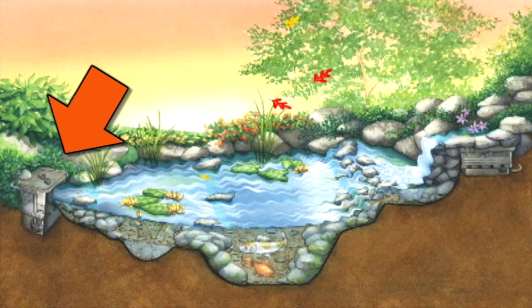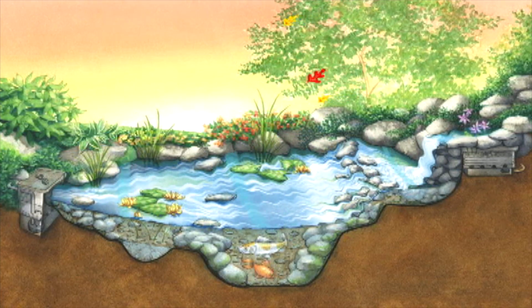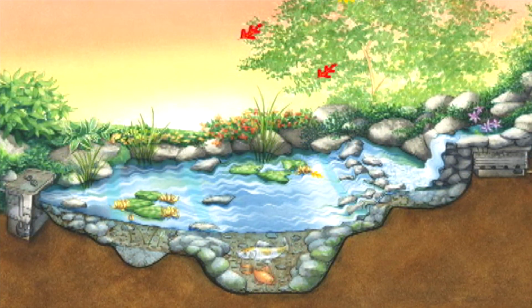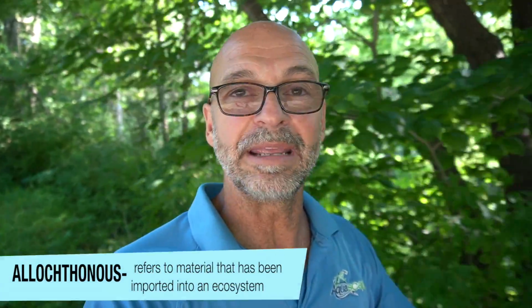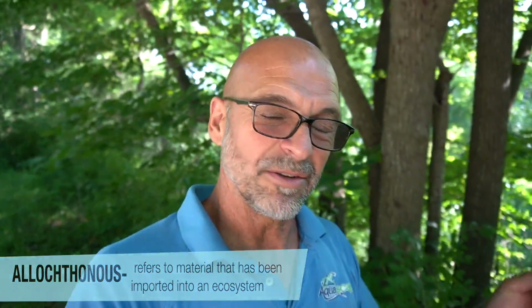So food, look above me: leaf debris, lawn clippings, any type of organic compounds that fall in the water, that's called allochthonous material. Anything that blows in from the outside of the ecosystem is known as allochthonous material. As that material comes into the system, it's going to decay, fall down to the bottom, and release all those nutrients that have been stored inside of the leaves. That's going to feed algal blooms, plankton, and all that stuff.